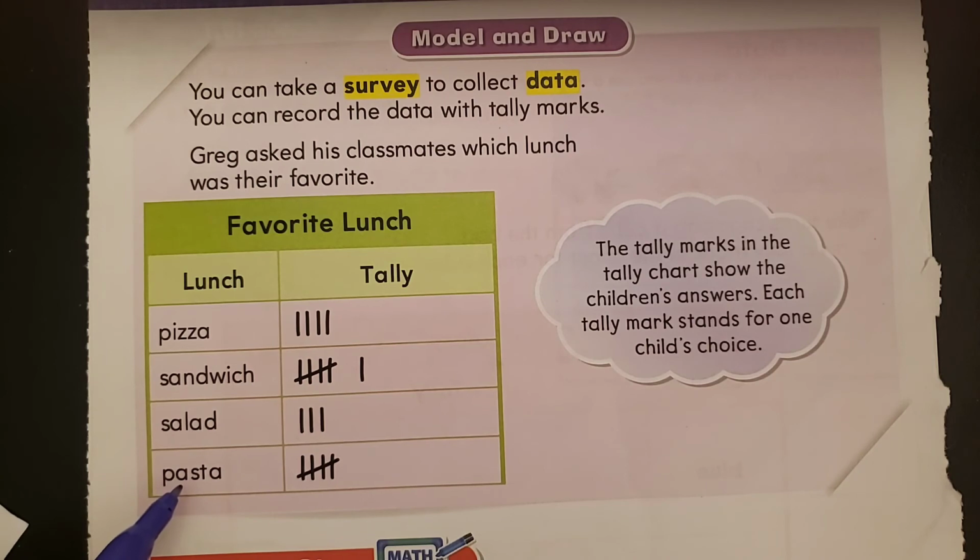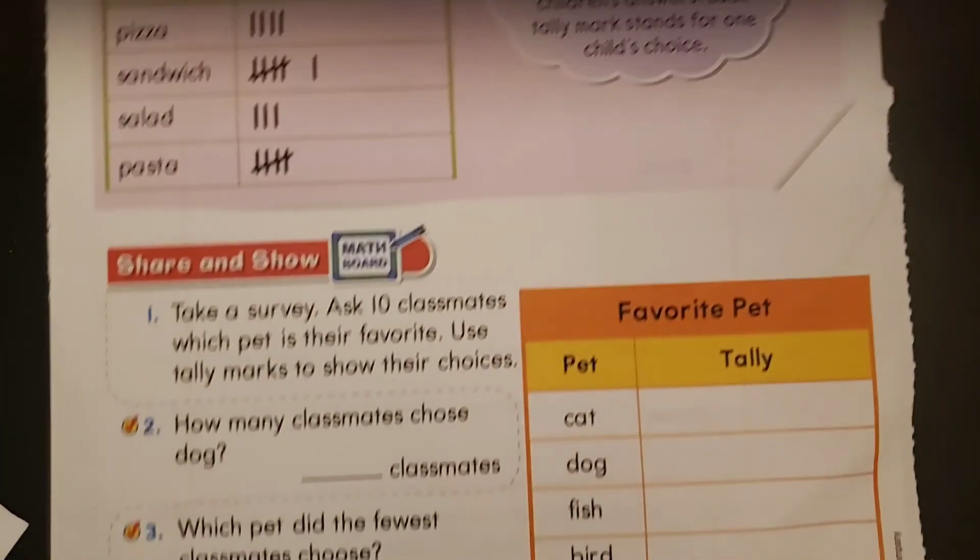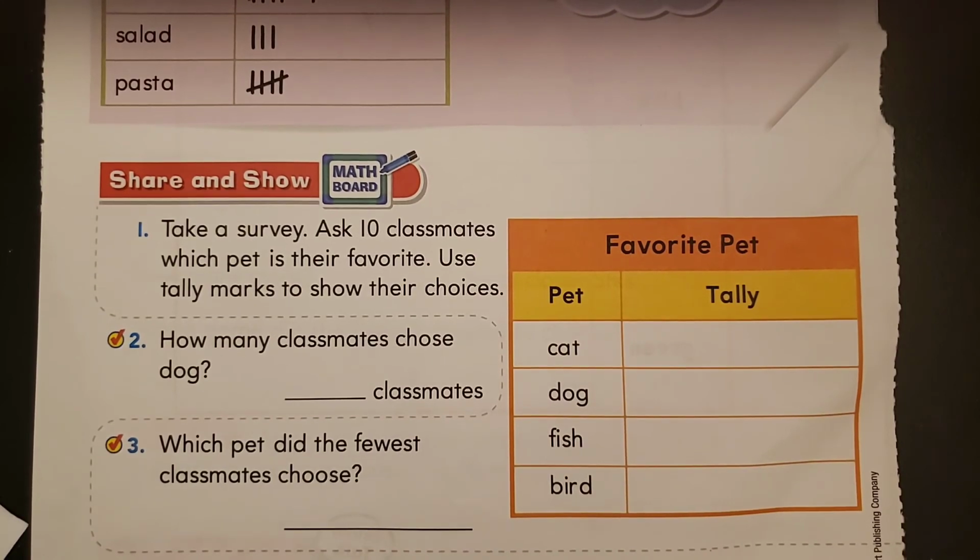We're going to use this as our reference in case we get confused about how to create a tally chart. Coming down here, it says take a survey, ask 10 classmates which pet is their favorite, use tally marks to show their choices. Well, we're not in class, but I'm going to give you some tallies to work with. If you've already completed this page, do not feel like you have to go back and correct it. You can keep what you have as long as your information and the answers over here match what's on the tally chart here. You are a-okay, fine with me.